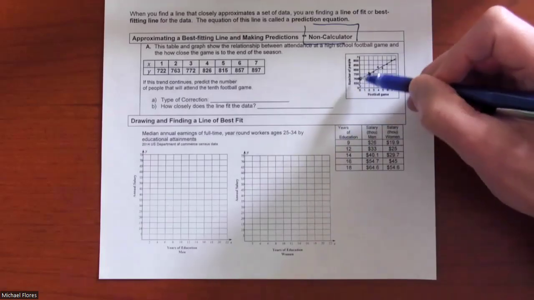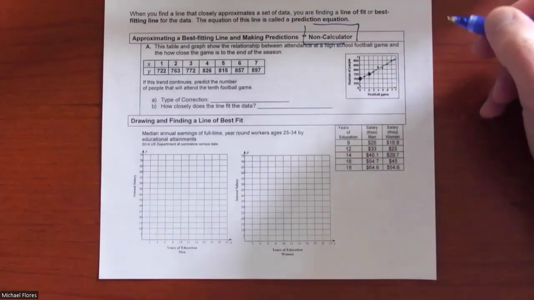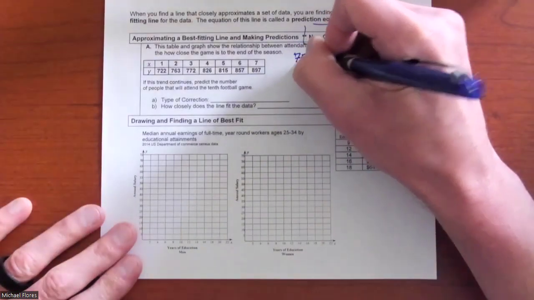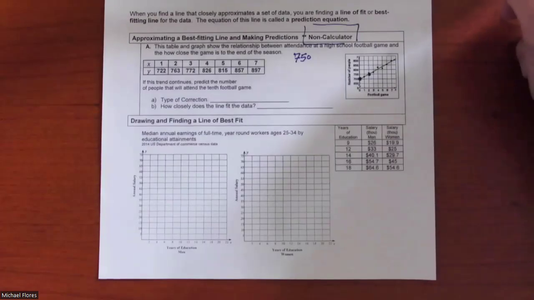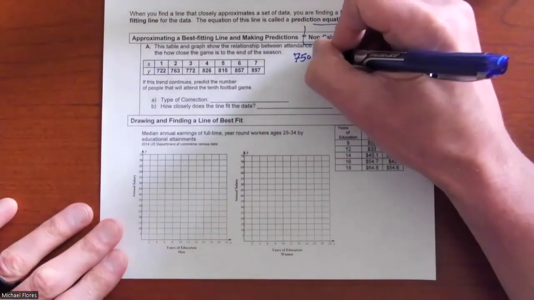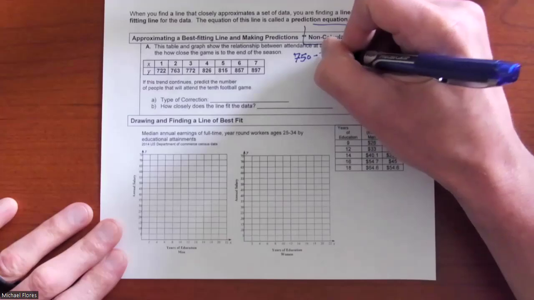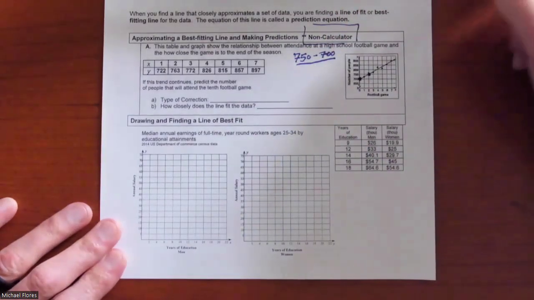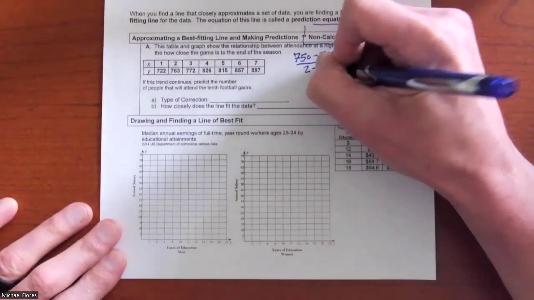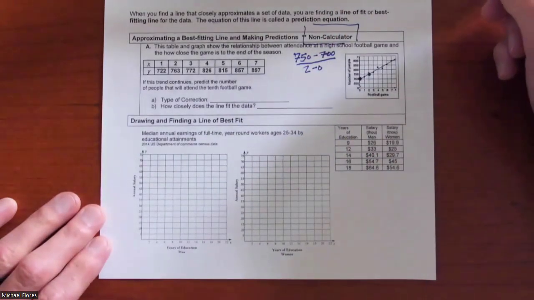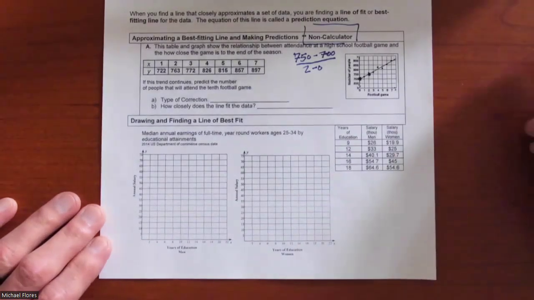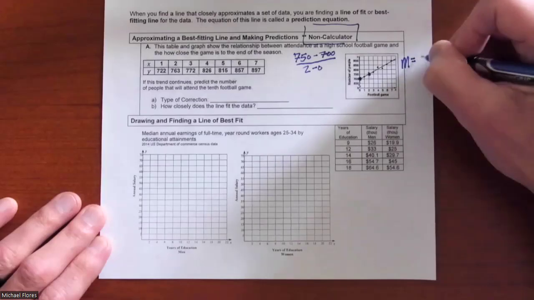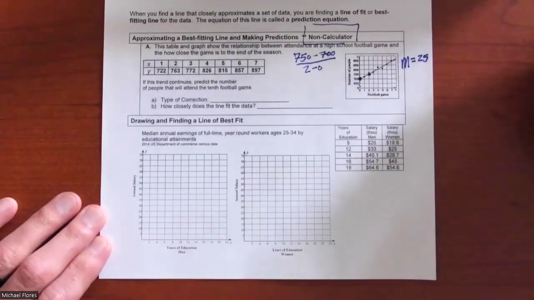So if you're using your change in y over change in x, that's going to be 750 minus 700 over 2 minus 0. And if you simplify all that, we now know what our slope is. Our slope is going to be 25.